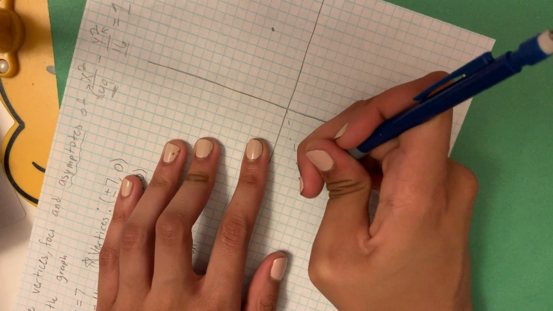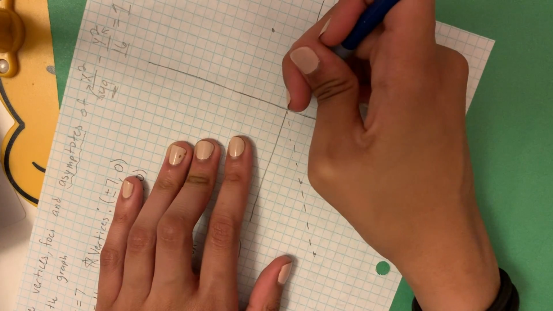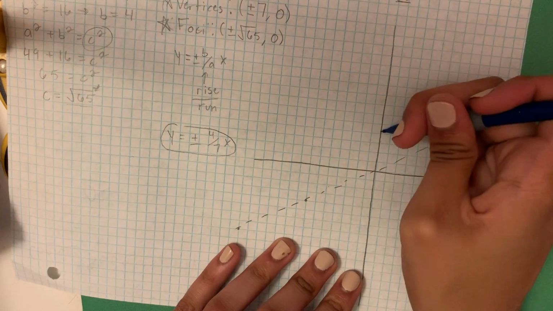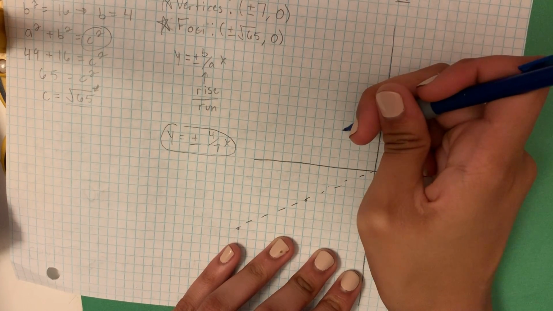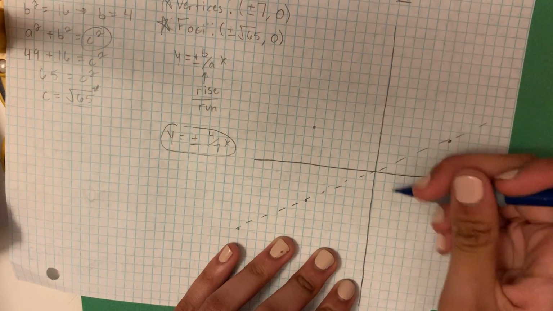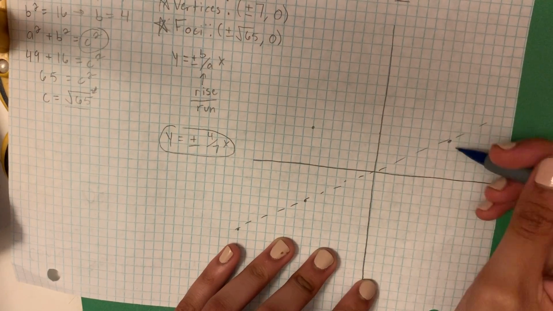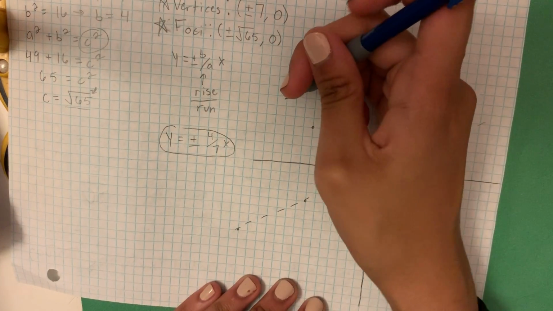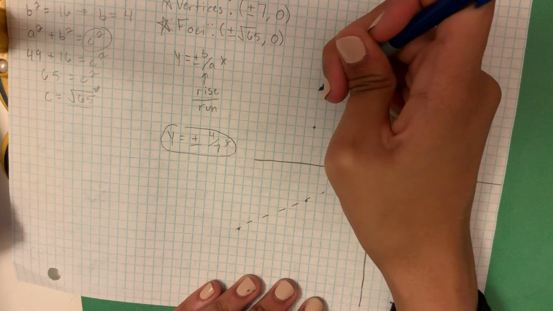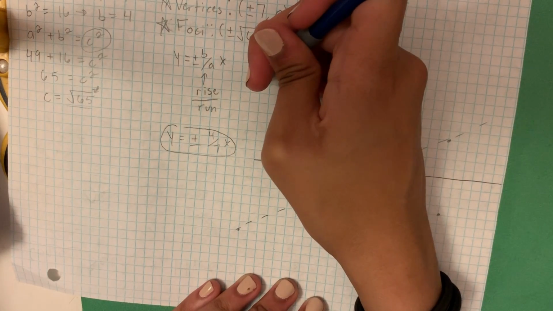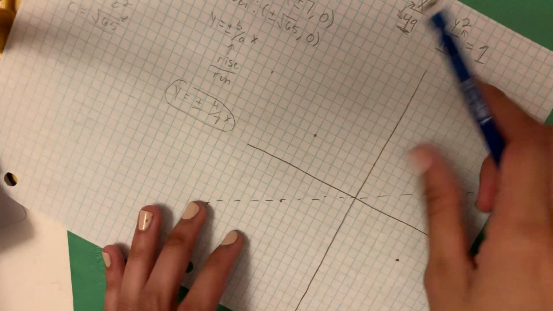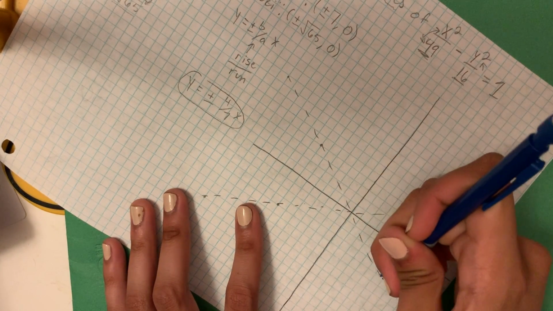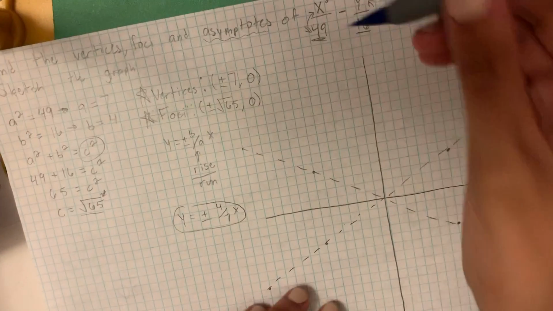Okay, so now we are graphing this. So I move over to the left 7. And then I can just draw this out, since we know that it will be heading towards the asymptotes, like so. And then we do the same thing to the opposite side. Again, mark the vertex at 7. Then draw your function, or the lines that approach the asymptote. That would be -7, 0, and this is 7, 0.